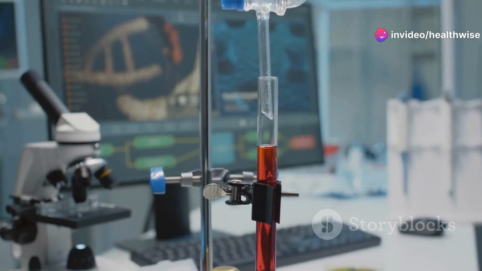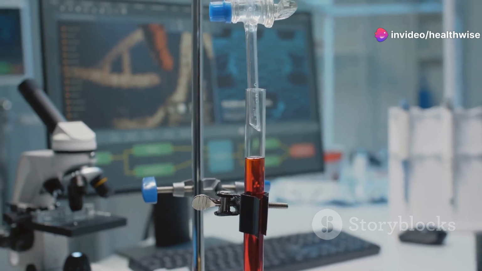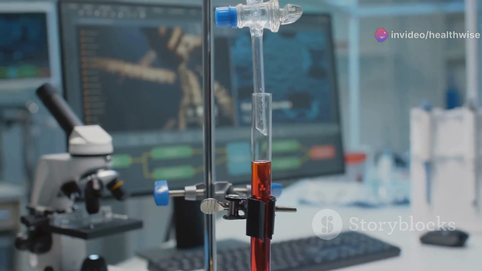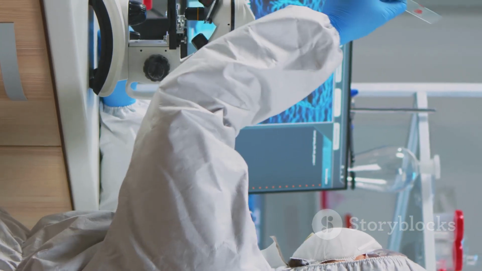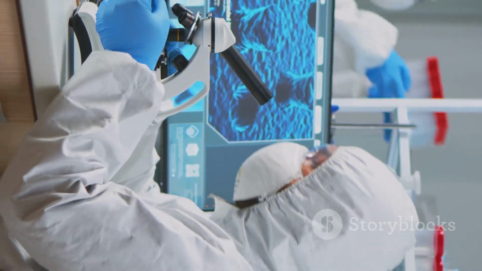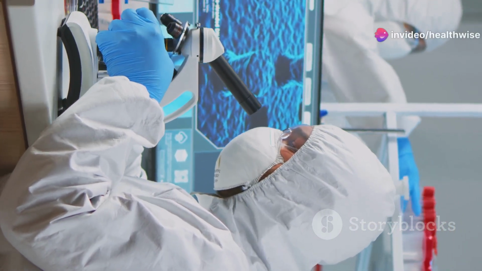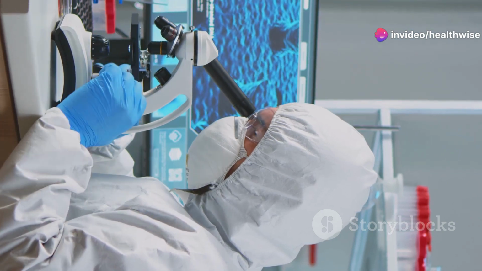Today, I'm diving into the essentials of specimen collection, documentation, and registration for laboratory tests. These steps are vital in ensuring accurate diagnoses and treatments. So let's get started. First things first, documentation and registration.